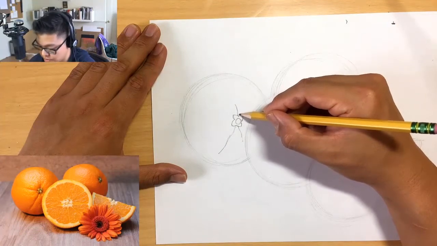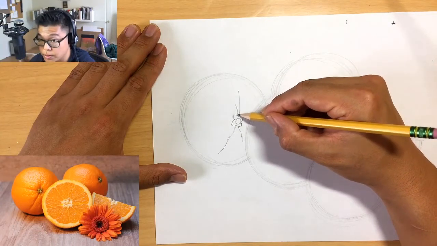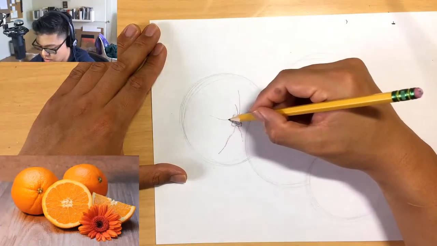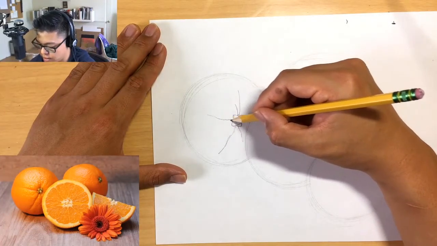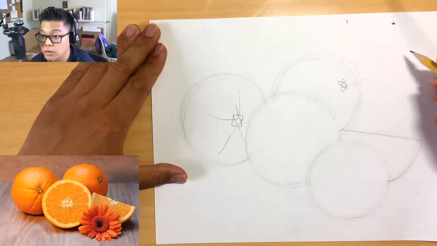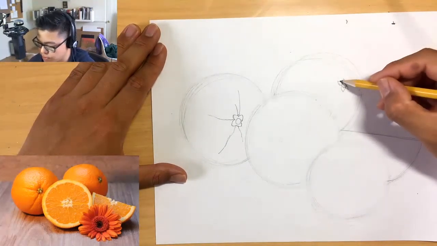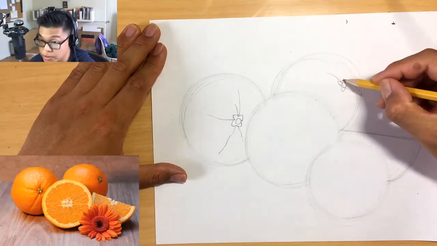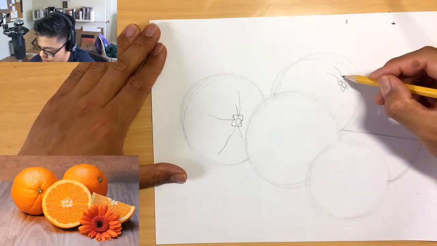A crease there, kind of going up this way as well. One coming in from the left side. Okay. Not as many visible creases on this orange, but I do see this one on top. Another one coming out in a V.